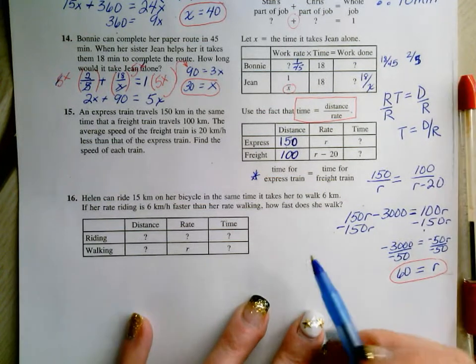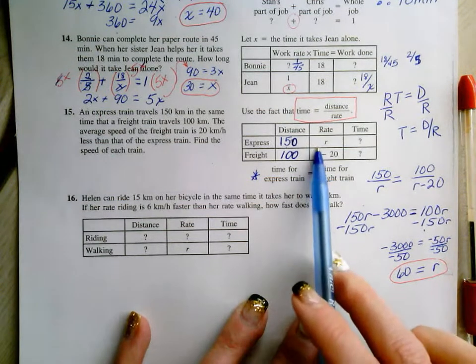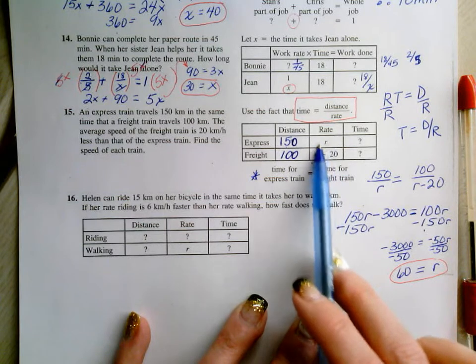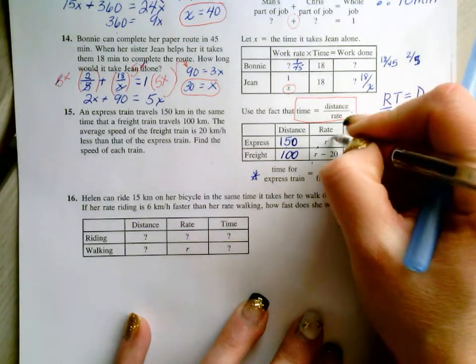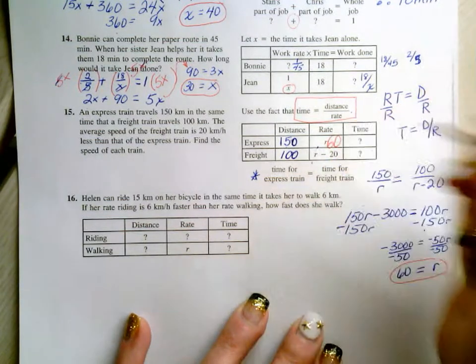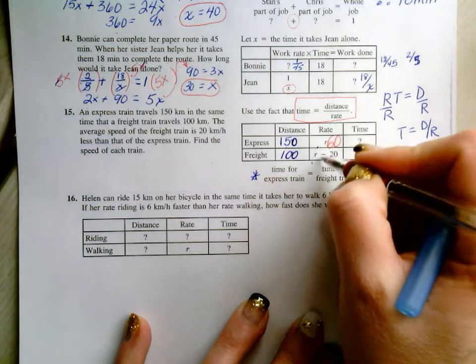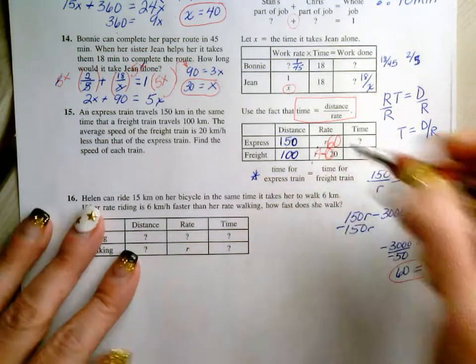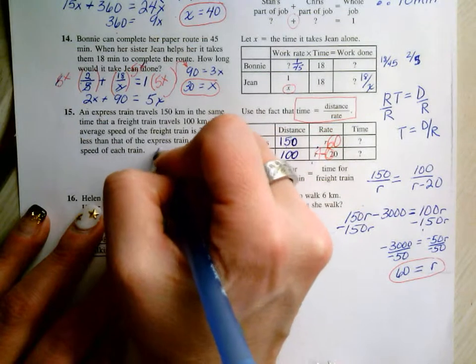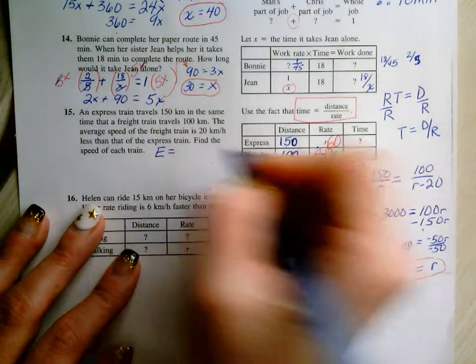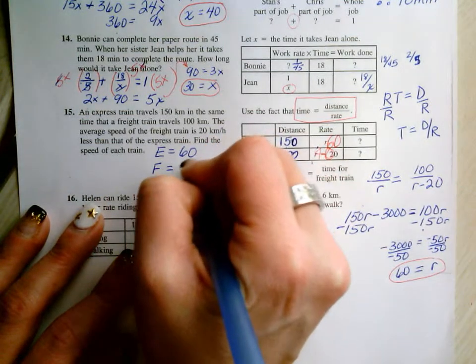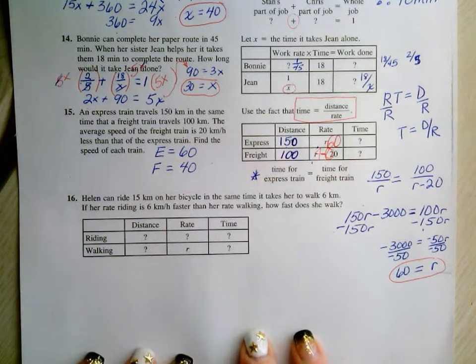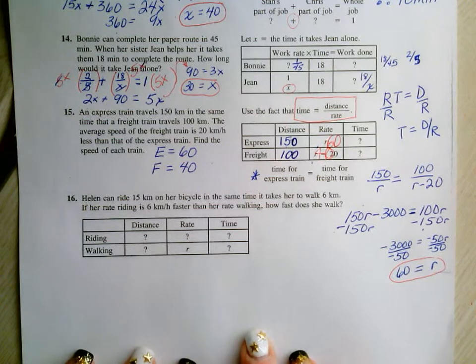Well, who gets the 60? The express train or the freighter? Who has R? Can anybody see the difference? Who has R? Express train. So he is 60. That means he, 60 minus 20, is 40. So E, express train, F, 40. These little hints are always helpful.